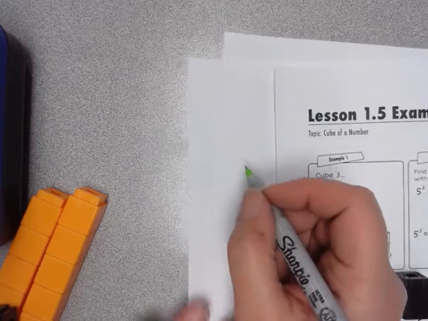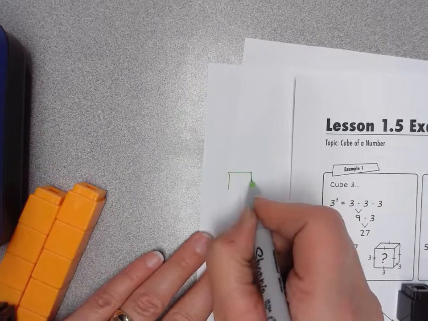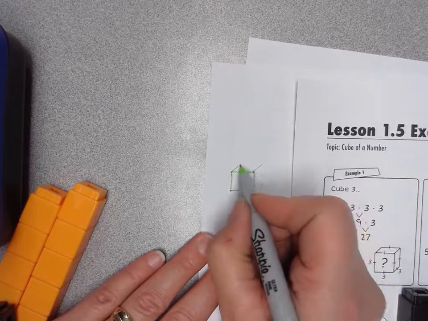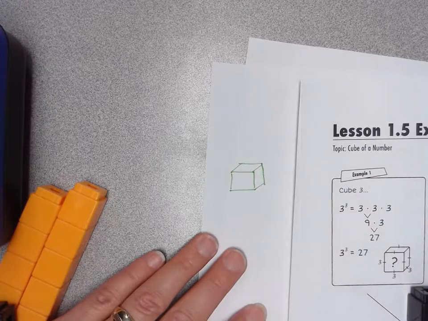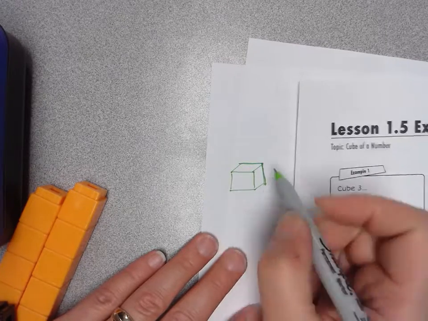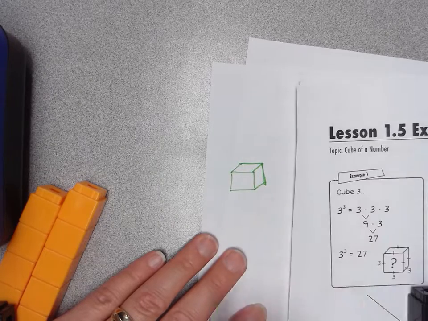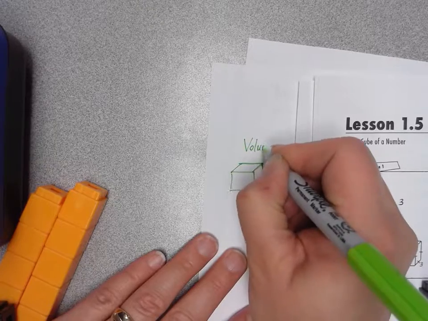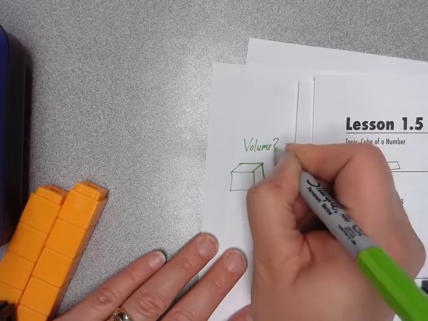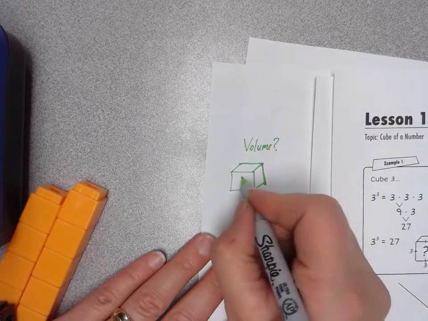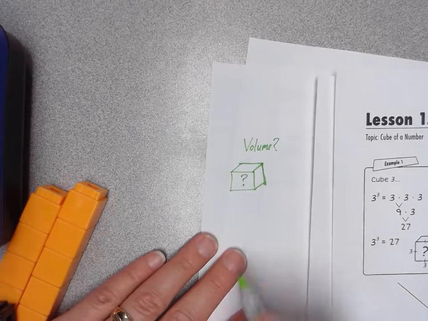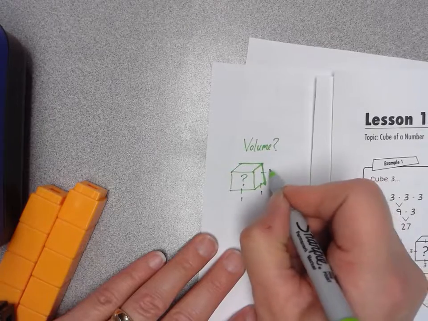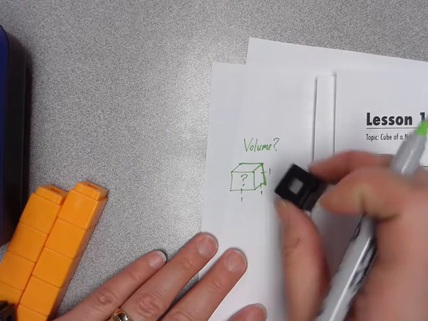I oftentimes will have students try to do a quick sketch for me. I start with a square. That's not very square, is it? And I go ahead and draw a third dimension, kind of drawing this off to the side and connecting my corners. Well, in this case, I'm not trying to find area anymore. I'm trying to find volume. Well, that really means I don't know how many units it takes to make this. But I do know that it's 1 unit long, 1 unit wide, and 1 unit high. Oh yep, there's my cube of 1.